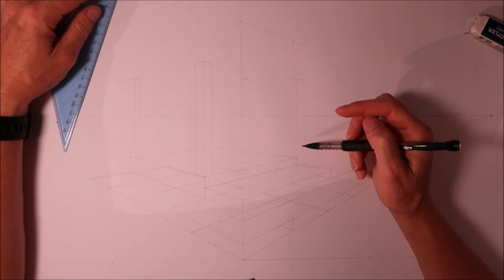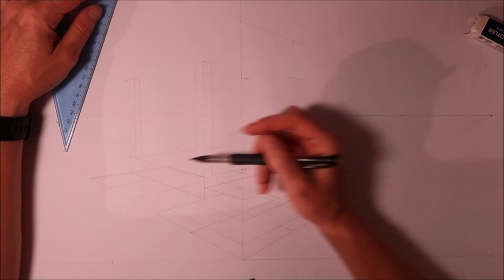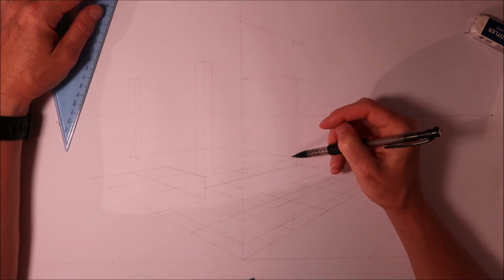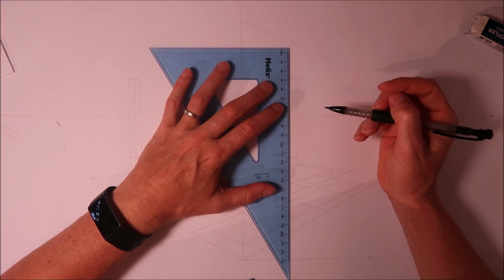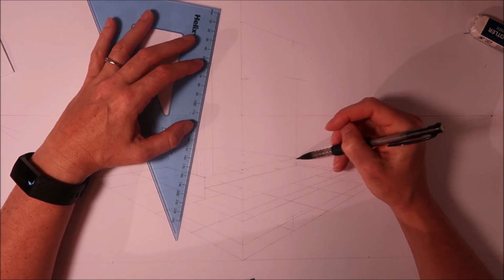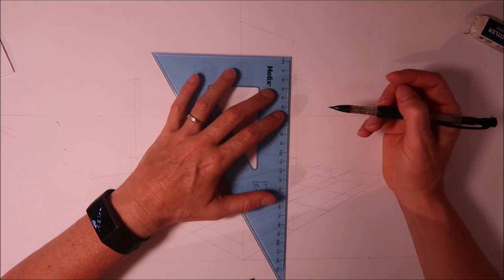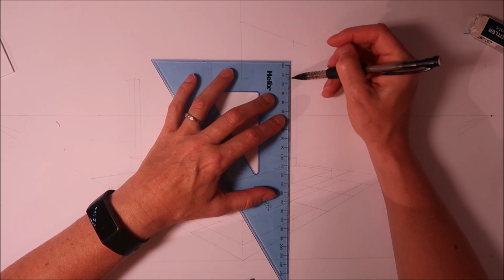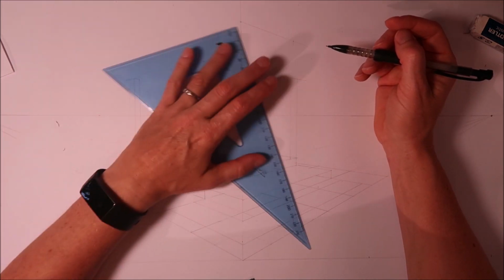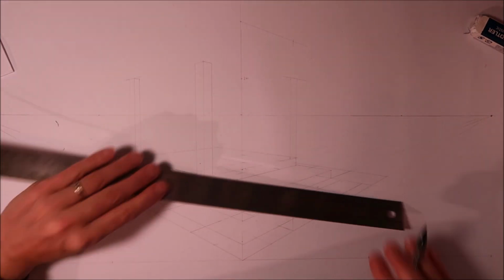Okay, so again, I'm just going to go, and it has to be about the same length here as this, but not completely, just a little bit less. Okay. Yeah, and then back there.